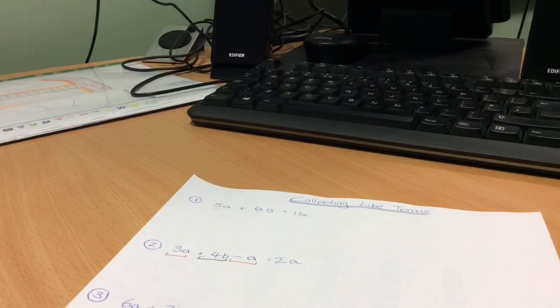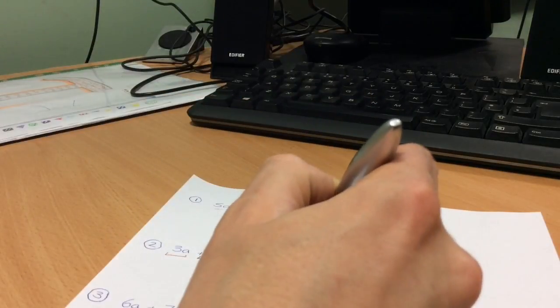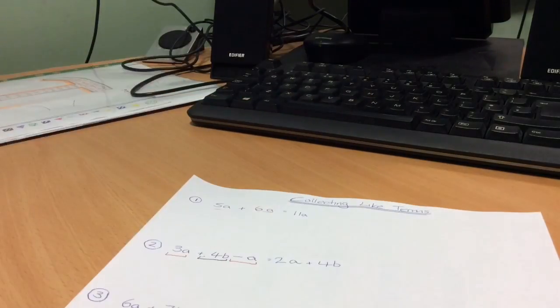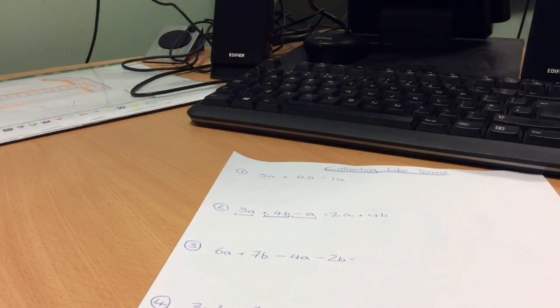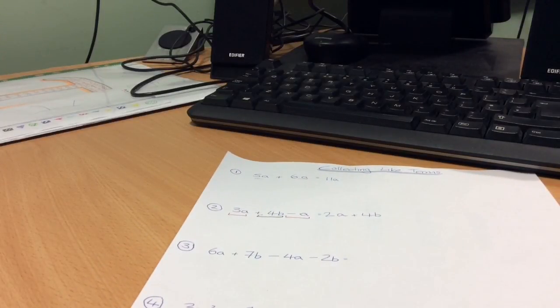Now the B's, there's only one term with a B in it, that's the plus 4B. So I just keep that and add it on the end, plus 4B's. Good. Let's move on to the third question, which is slightly harder. Here again I've got a mixture of A and B's.